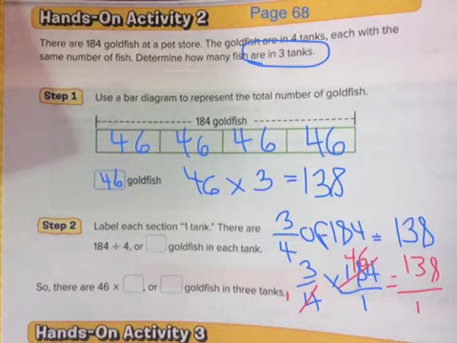So you can just erase the over 1 right there and it's just 138. Okay, I hope this is a review. Please put a nice check mark right there if you remember how to do this from 5th grade.